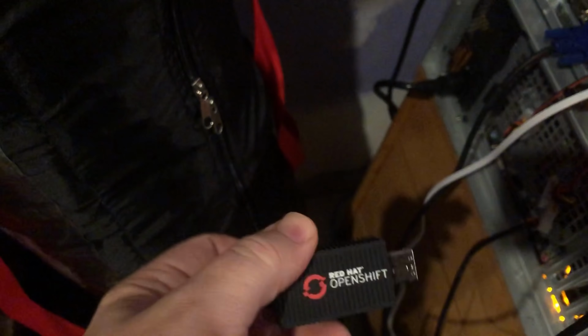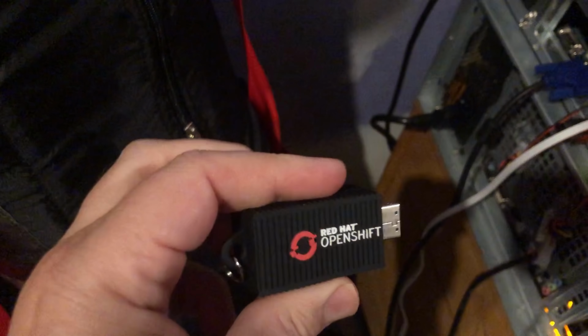So I'm going to go ahead and plug the USB thumb drive, the Red Hat OpenShift Container thumb drive, into the machine here, and then we'll go off and get it installed.